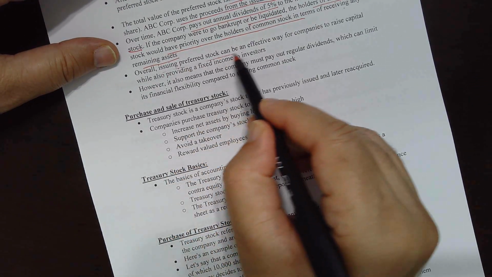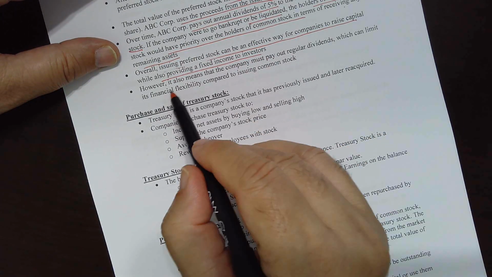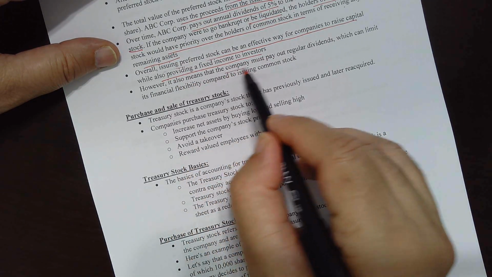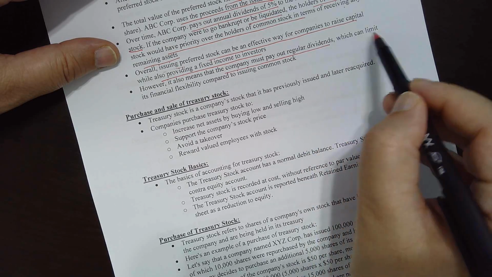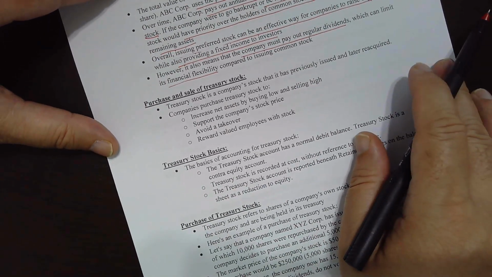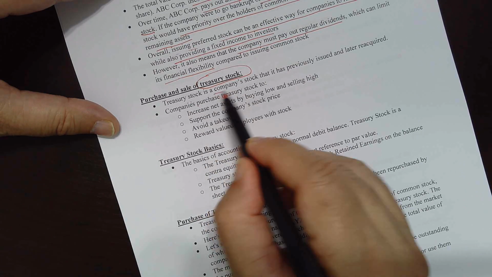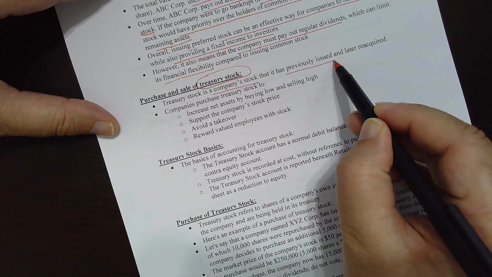Issuing preferred stock can be an effective way for companies to raise capital while also providing a fixed income to investors. However, it also means that the company must pay out regular dividends, which can limit financial flexibility. Okay. Purchase and sales of treasury stock. What is treasury stock? Treasury stock is a company's stock that was previously issued and later reacquired.